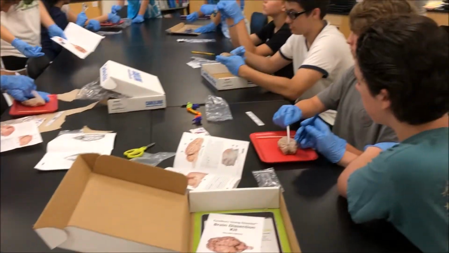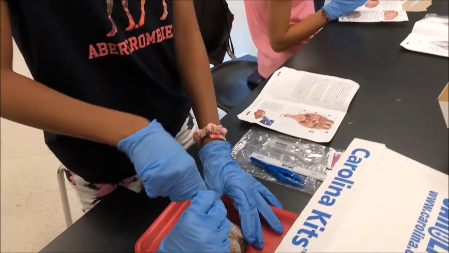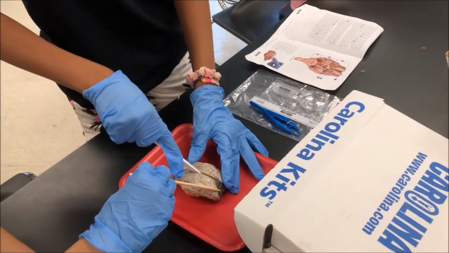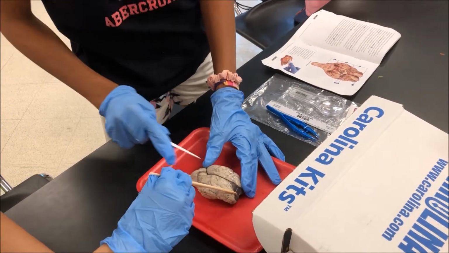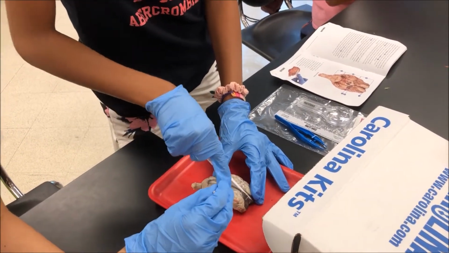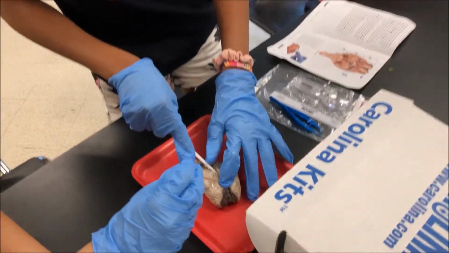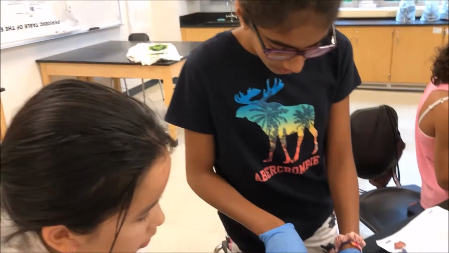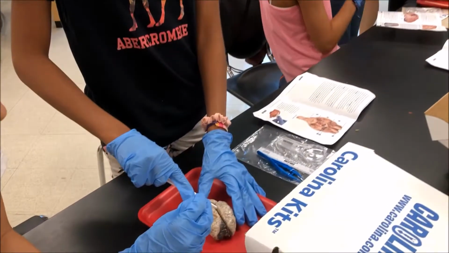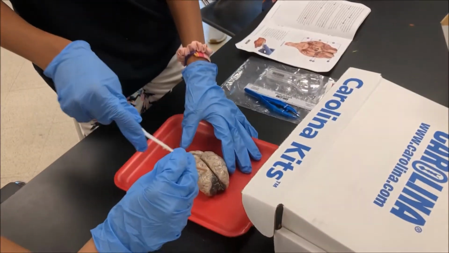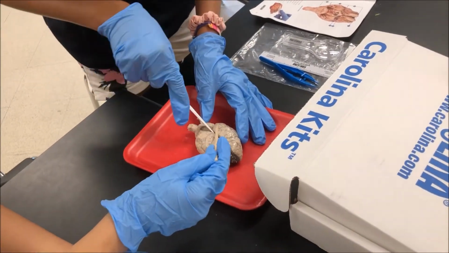Is it easily cut? Yeah, it cuts very easily, like meat. Well, it's not really edible. It's very easy to cut, like cheese, kind of. It reminds me of an eraser and cheese. Like a really soft eraser. It's like that soft cheese, like Monterey Jack.